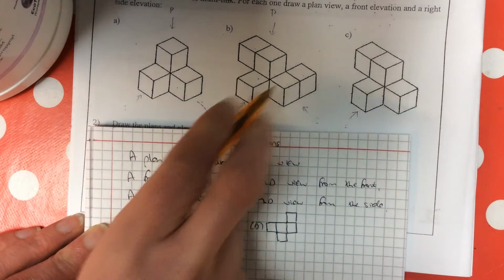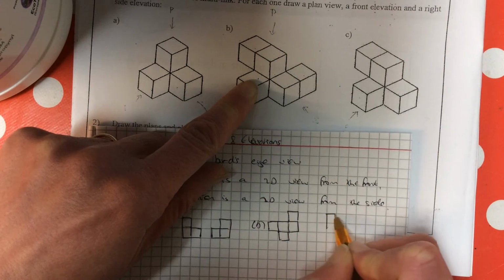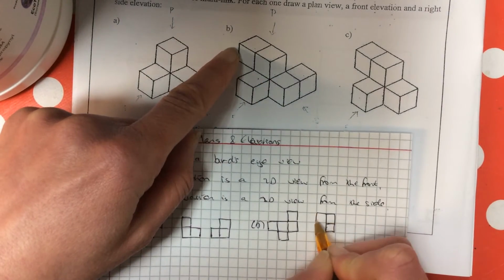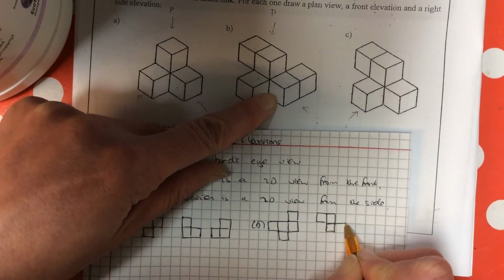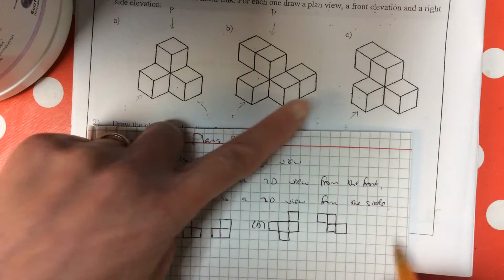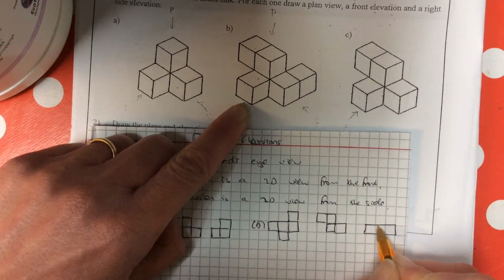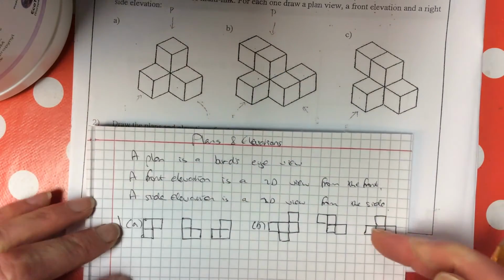If I'm going in from the front in this way, I would see 2 on top of each other. That'd be those 2. And then I would see 1 over here, and then I would just see 1 on this side. And lastly, if you're coming in this direction, I would see 3 in a row along the bottom. And then I would see 1 on top of it.